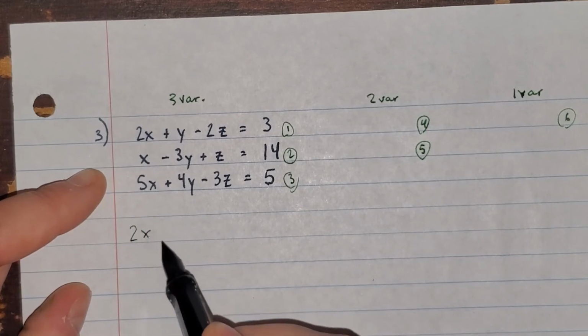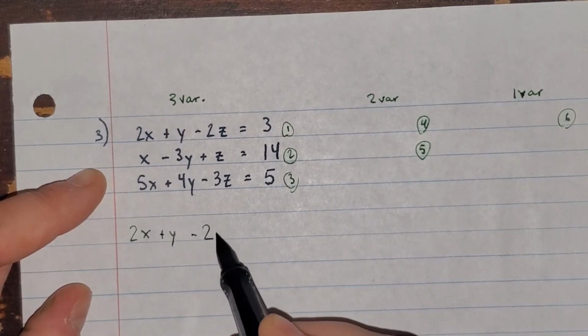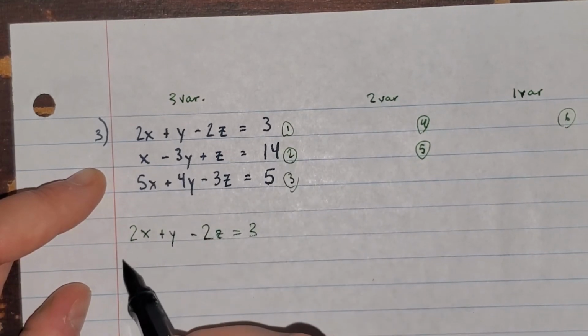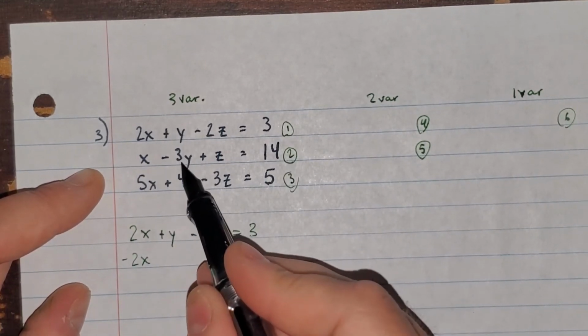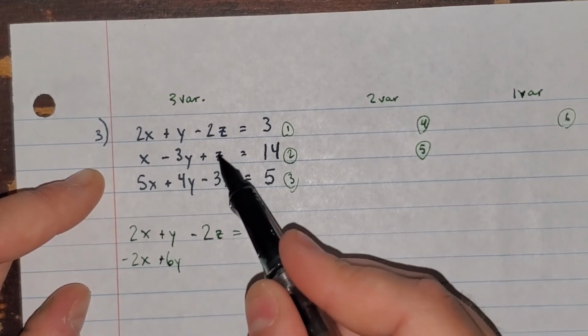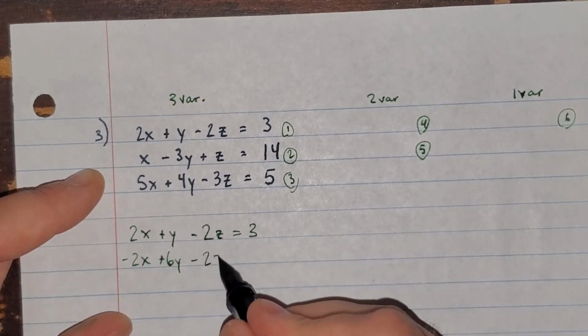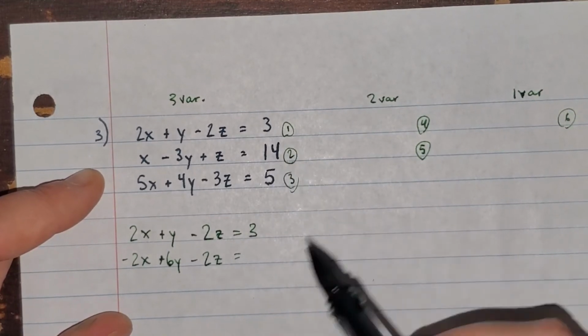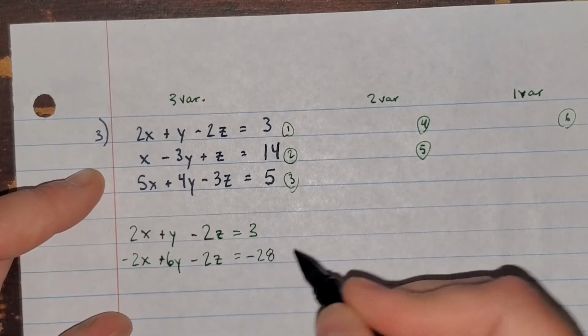So I get 2x plus y minus 2z equals 3. If I multiply this one by negative 2, I get negative 2x. And then multiply that by negative 2 gives me plus 6y. Multiply that by negative 2 gives me negative 2z. And then multiply that by negative 2 gives me negative 28.